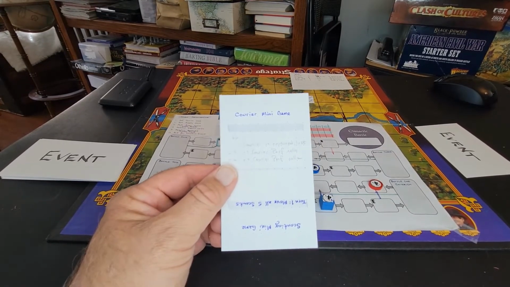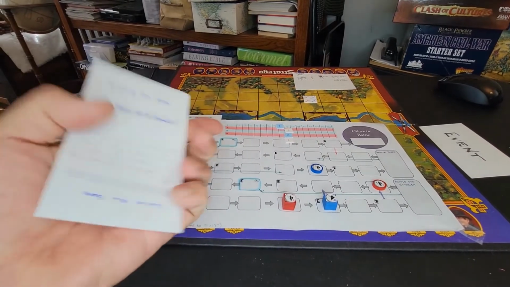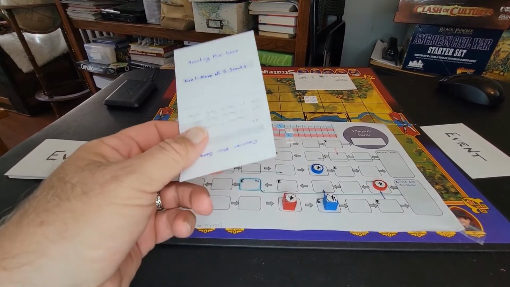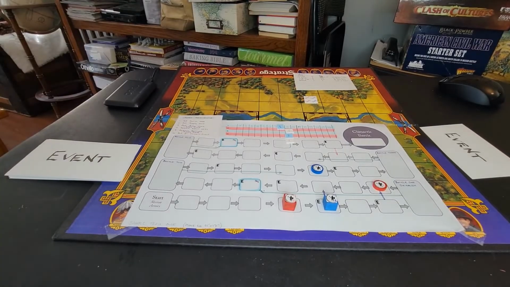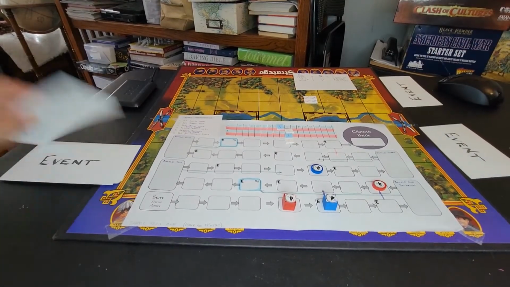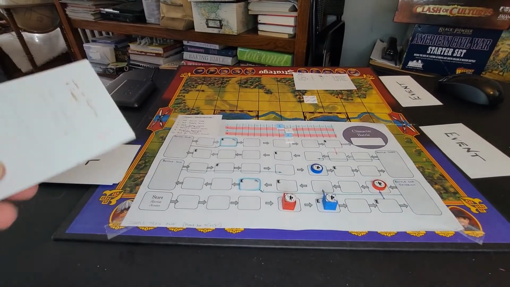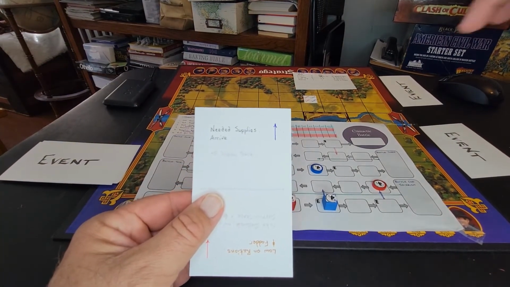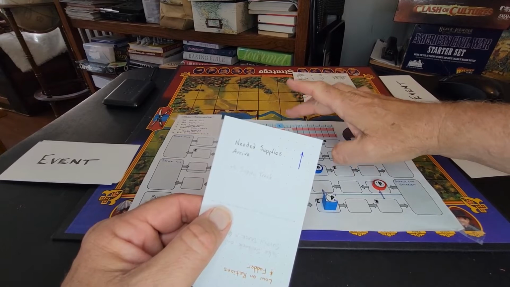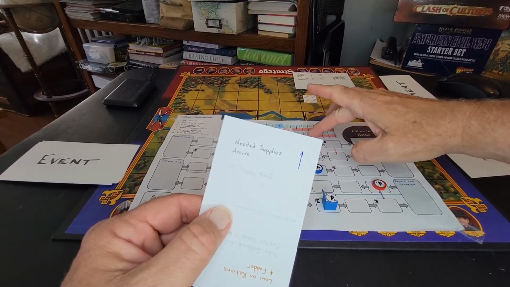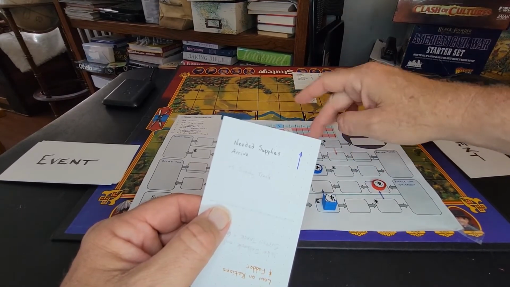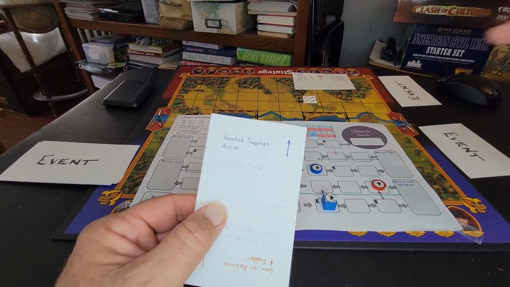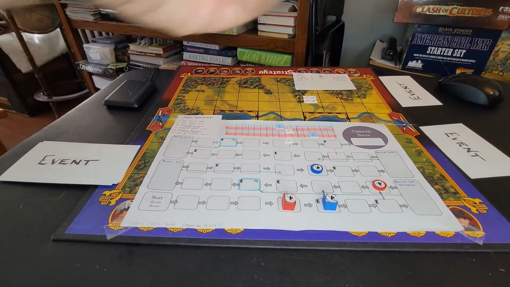This really may not be a good thing to have as an event card here, now that I think about it. So, you know what? I'm going to go ahead. We're going to pull that. We're going to pull another one. All right. We're on the blue only. So, needed supplies arrive, +5 to the supply track. So, blue 2 is going to move up here to the 13. Because when they moved, they went down to 8. Now they're up to 13. So, they have extra supplies.